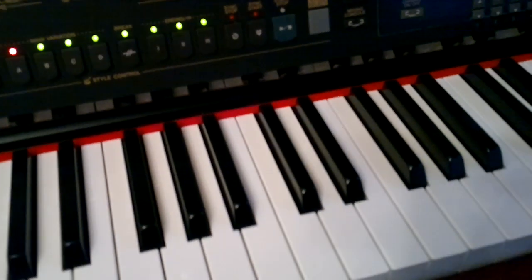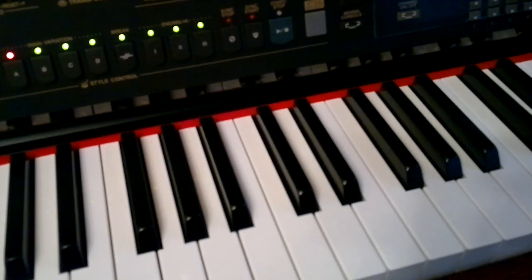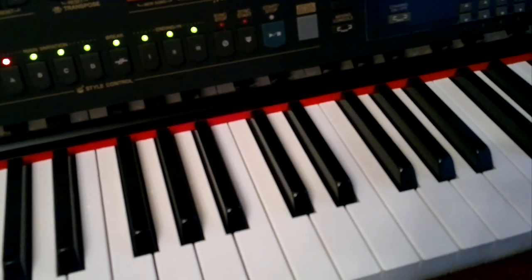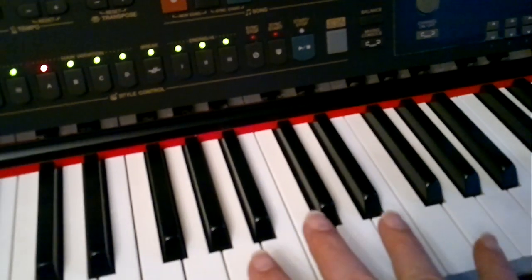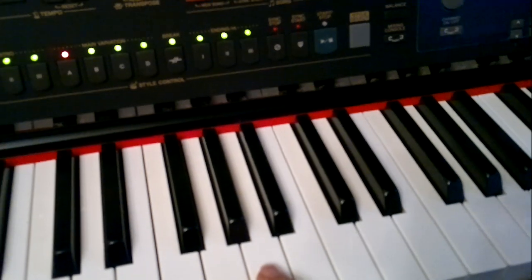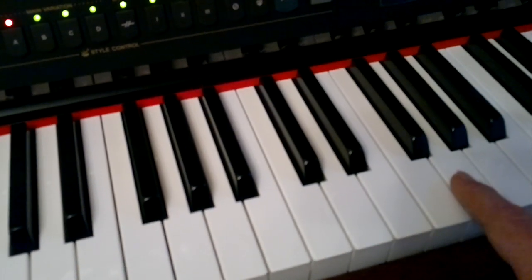So the black notes are sharp, but they're also a flat, but we'll talk about the flats later on. Look up enharmonic if you want to know what that is. So if this is the A, let's count them again. We want the degrees, 1, 2, 3, 4, 5, 6, 7, and then we're back to 1.